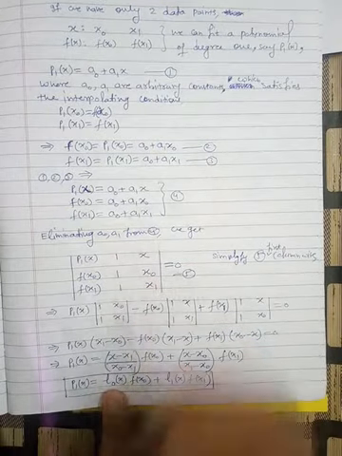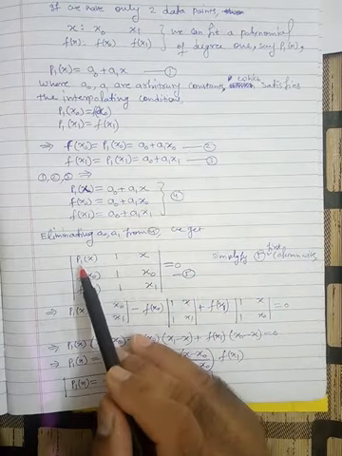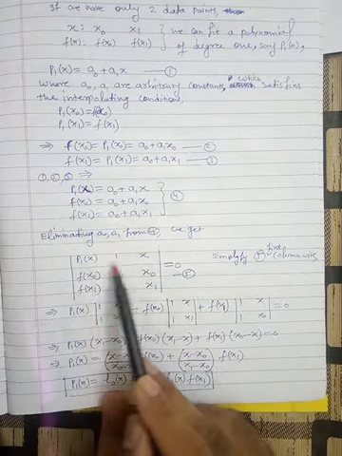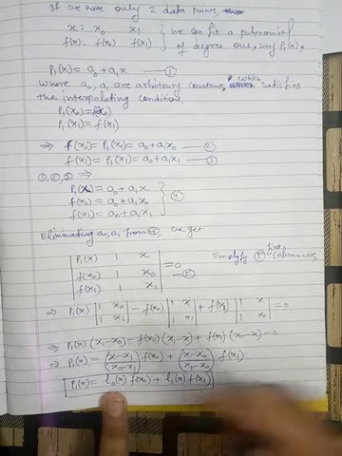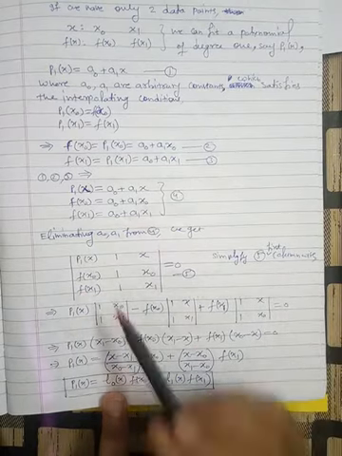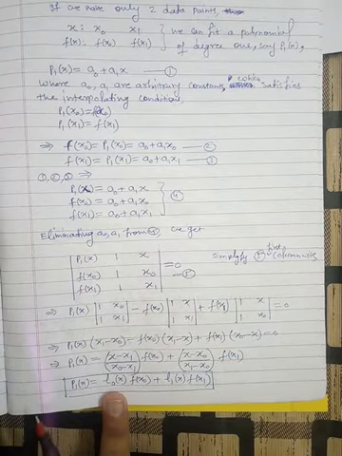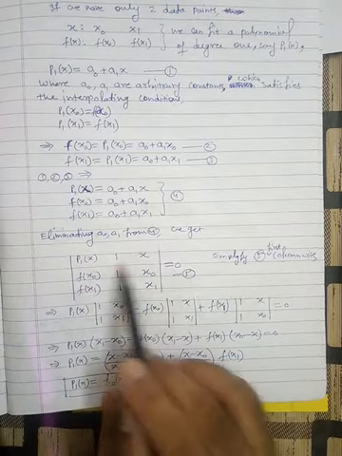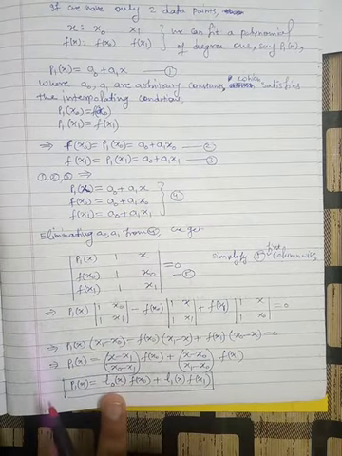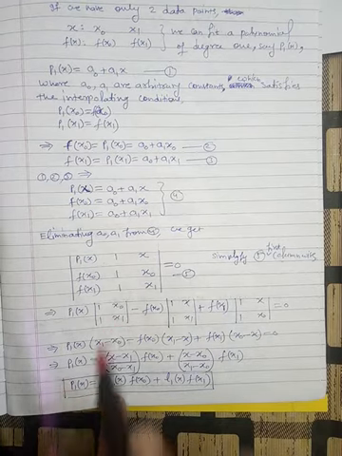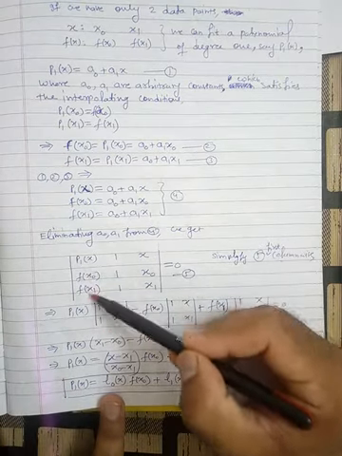Simplify this. Now to simplify this, we have two options. Either we follow row wise expansion or column wise expansion. If we expand along the first column, then we will get the Lagrange interpolation formula. If we follow the row wise expansion, then we will have Newton's divided difference formula. Today we will discuss only Lagrange's interpolation formula. So now we will expand this determinant column wise.